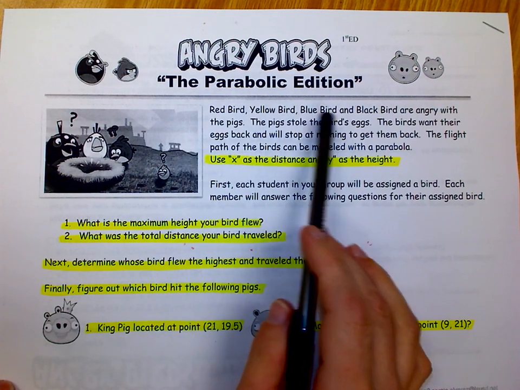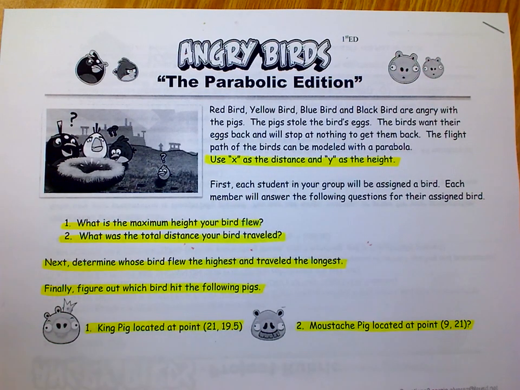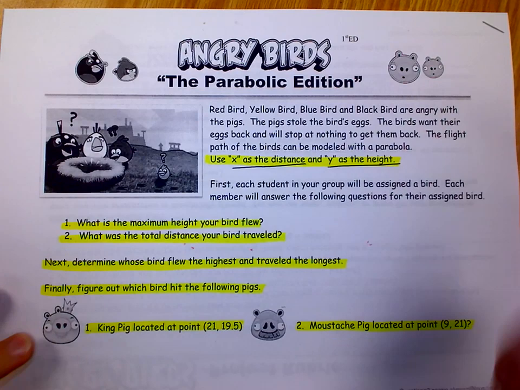It says red bird, yellow bird, blue bird, and black bird are angry with the pigs. The pigs stole the birds' eggs. The birds want their eggs back and will stop at nothing to get them back. The flight path of the birds can be modeled with a parabola. We're going to use x as the distance and y as the height.